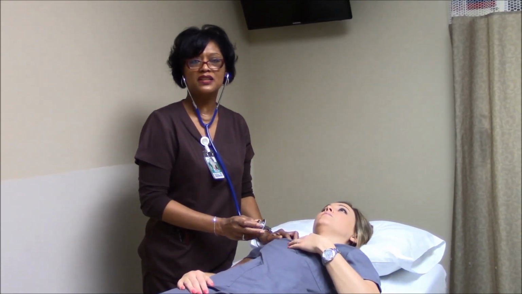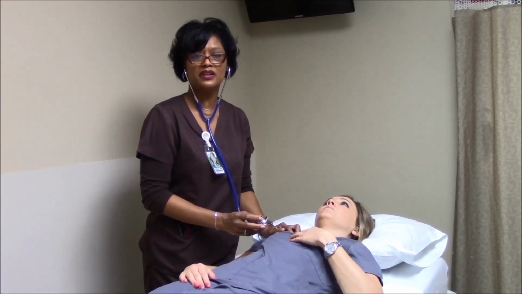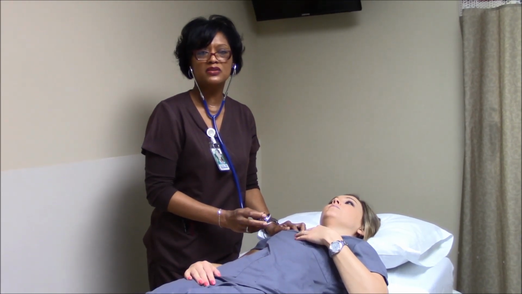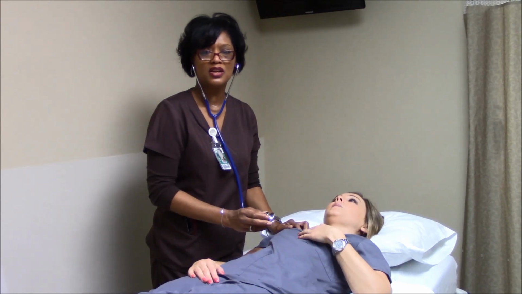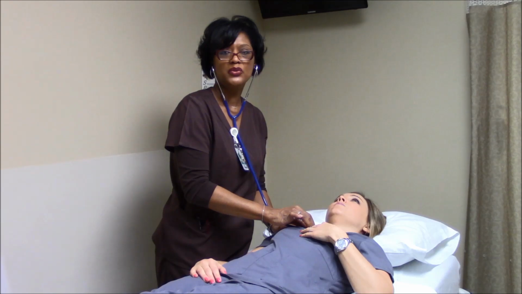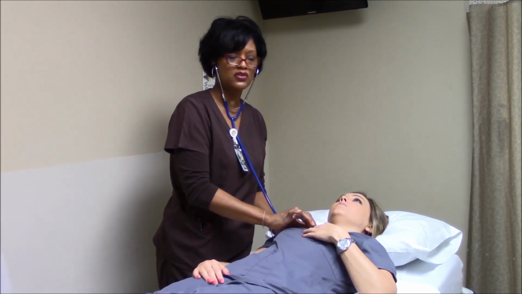Next, we're going to systematically auscultate each of the 5 areas while the patient breathes regularly and holds her breath, where we can determine the rate, rhythm, S1, S2, and extra heart sounds. We're going to start with the aortic valve area, which is the right intercostal space at the right sternal border.